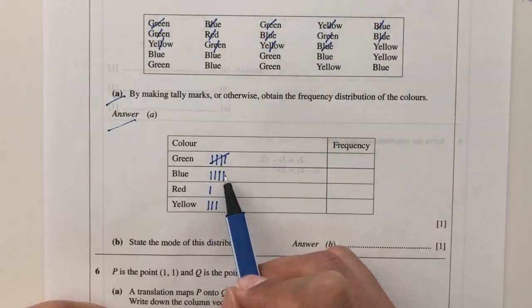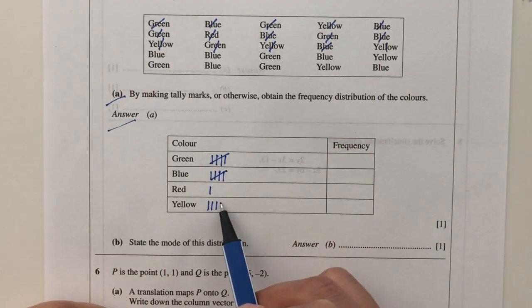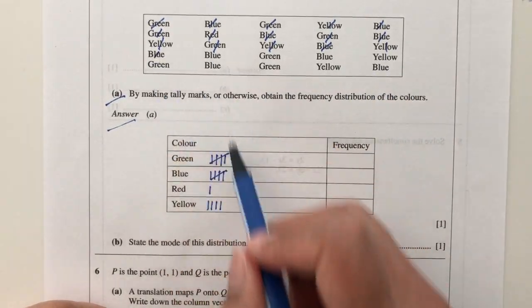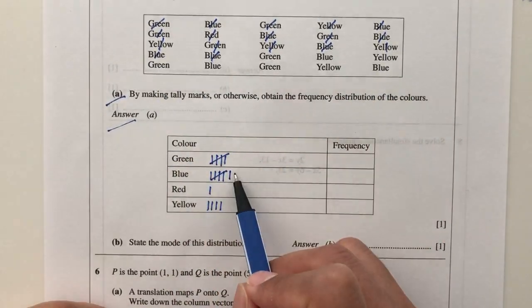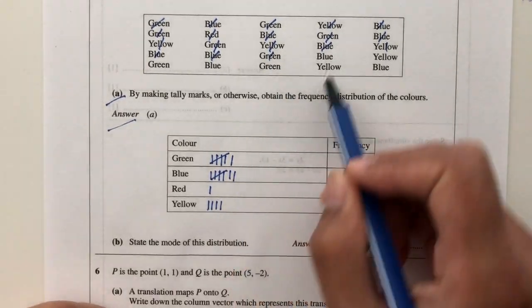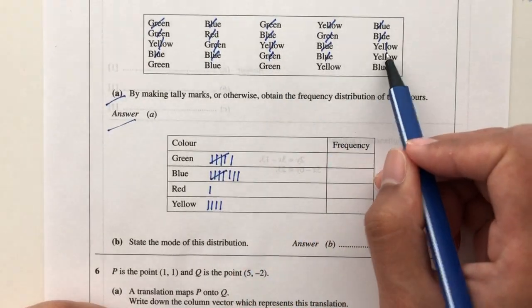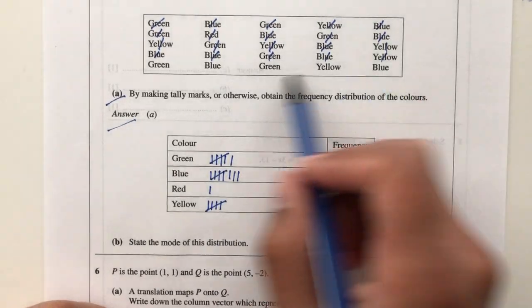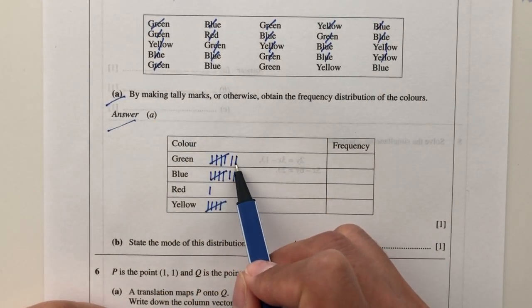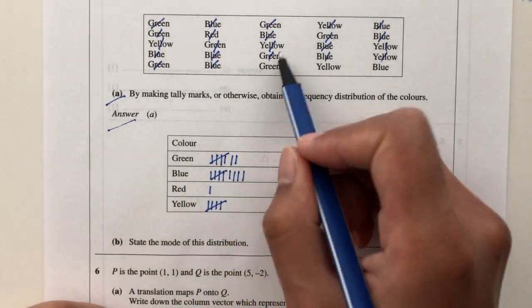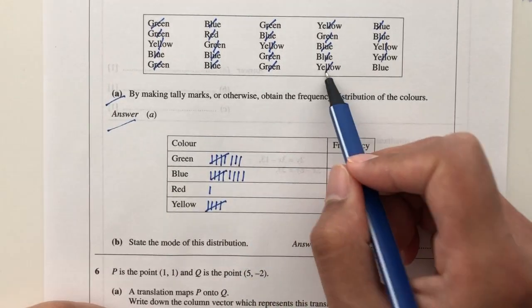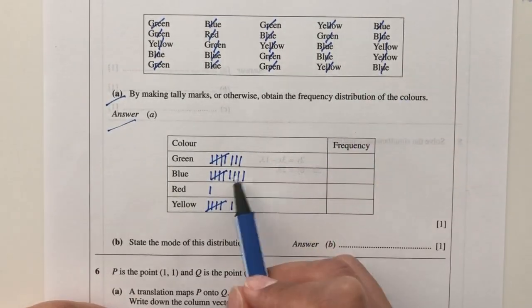That will be blue. That will be yellow. And we have blue again, then blue again, then green, then blue, then yellow, then green, then blue, green, then yellow, and blue, last one.